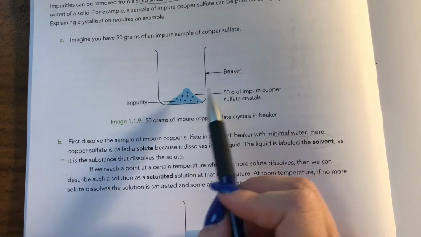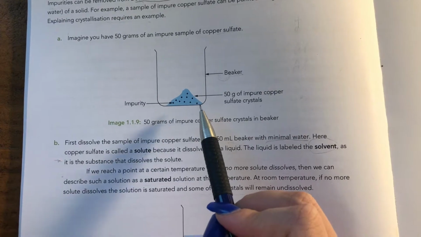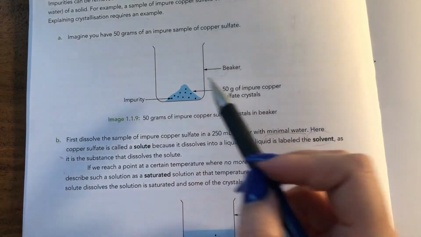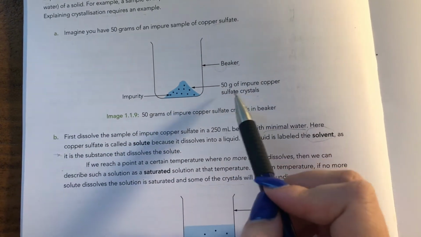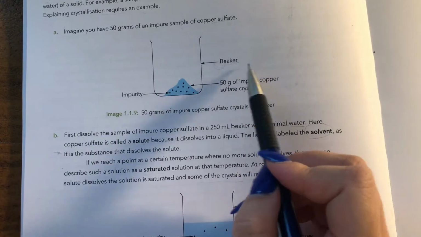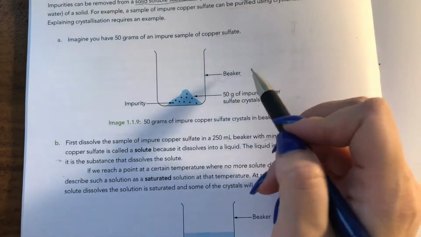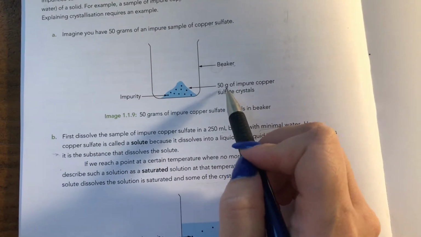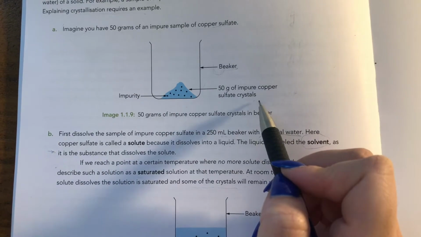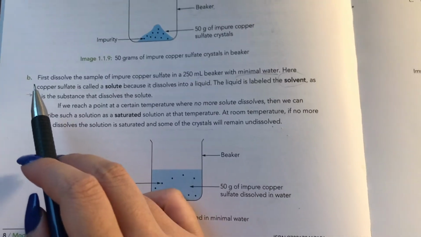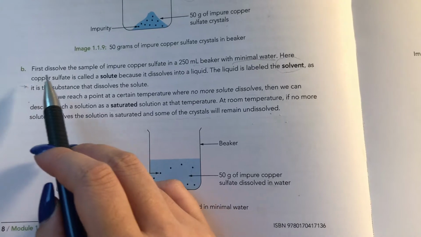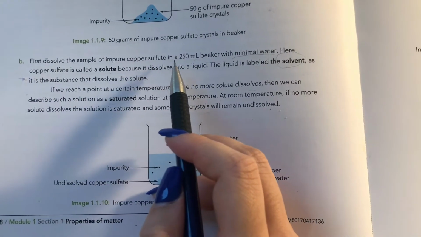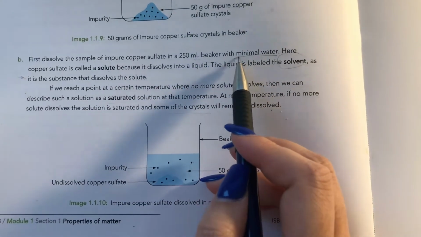All the diagrams that are in this book are actually drawn scientifically. Like the beaker, it's a very simple looking line thing and so forth, and all the arrows are pointing towards whatever. Everything's labeled as well. So you've got a beaker, you've got impurities, which are the little black dots, 50 grams of impure copper sulfate crystals. Then B, first dissolve the sample of impure copper sulfate in a 250 ml beaker with minimal water.